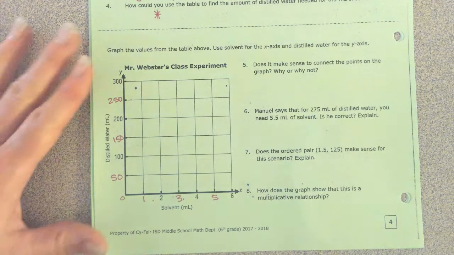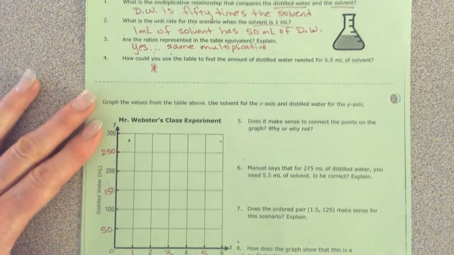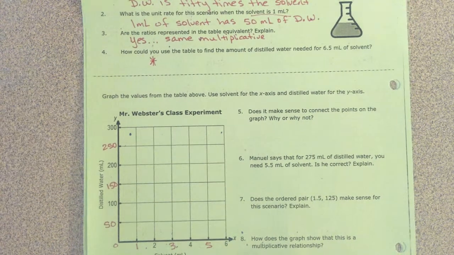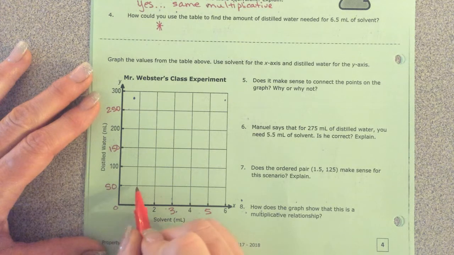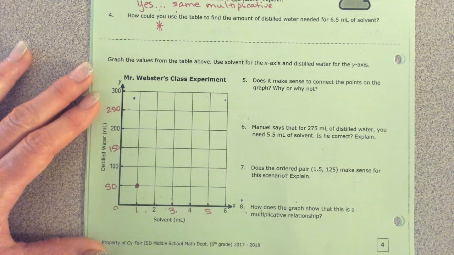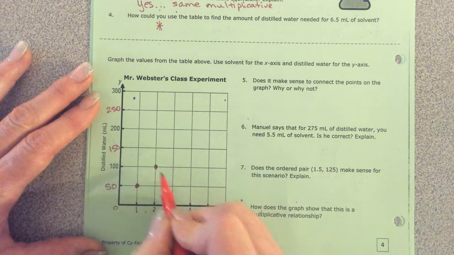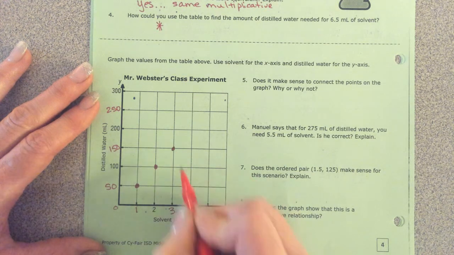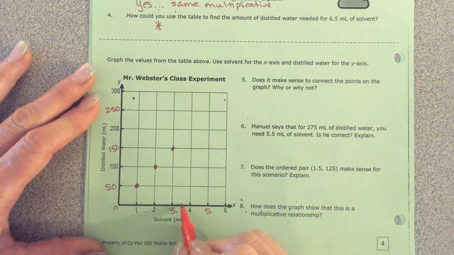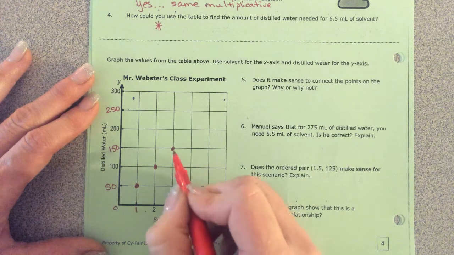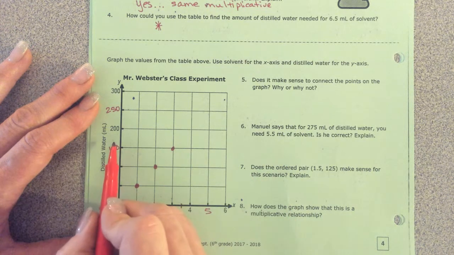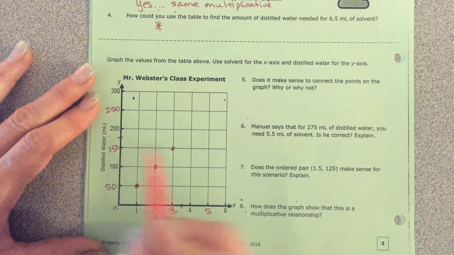Now from the table up here, I know that for every 1 solvent, I need 50 milliliters of water. So I'm going to put a dot here. And then 2 was 100, and 3 was 150. And 3.5 would be right between 3 and 4, and that equals 175, which is between 150 and 200.